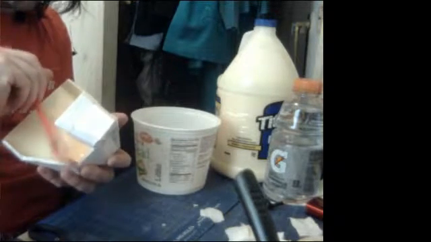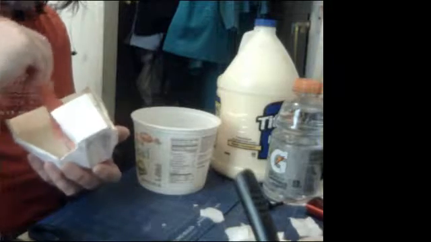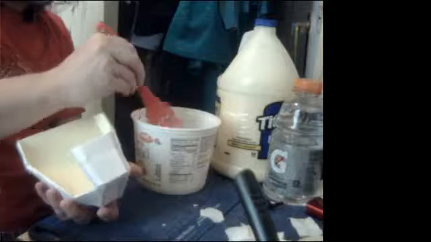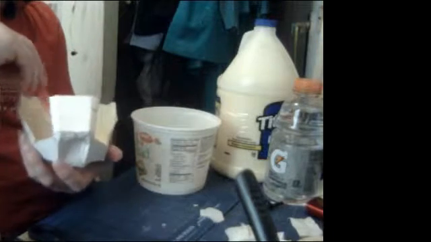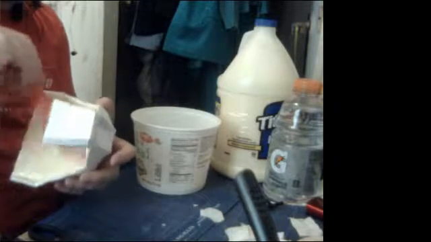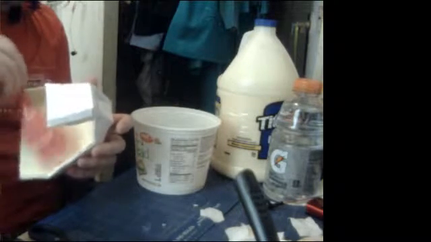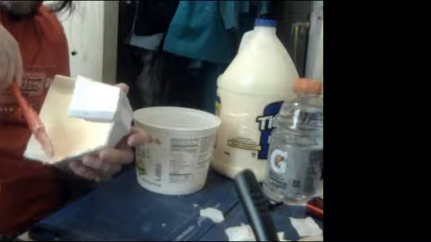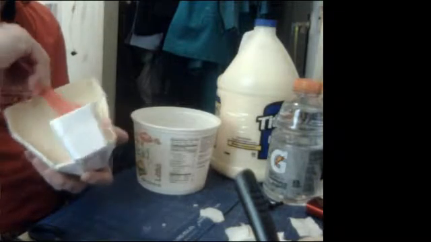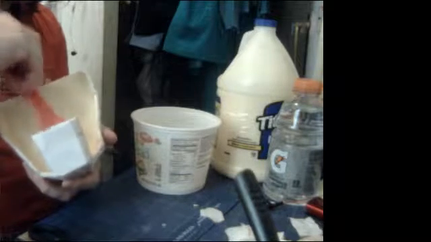Try to make sure there are no real gaps and stuff like that. If you get some air bubbles in it or whatever else, not that big a deal. You just keep going. Move it around, fill in any little divots and stuff like that that you find. Push it into whatever else comes up.